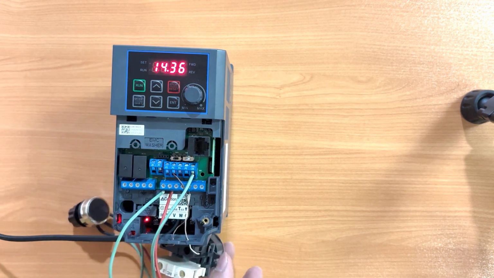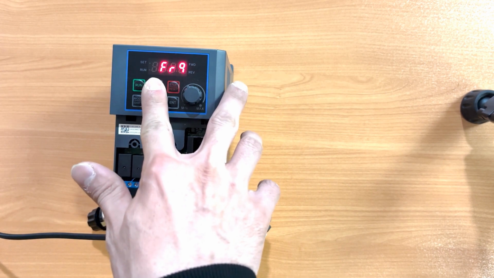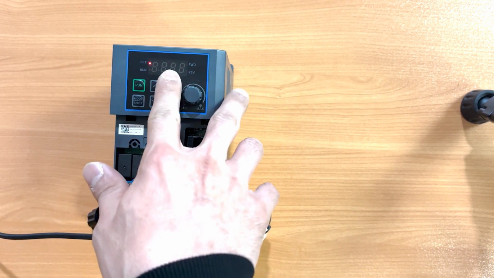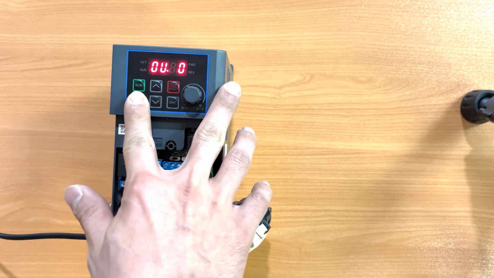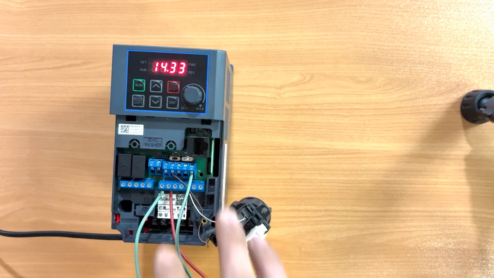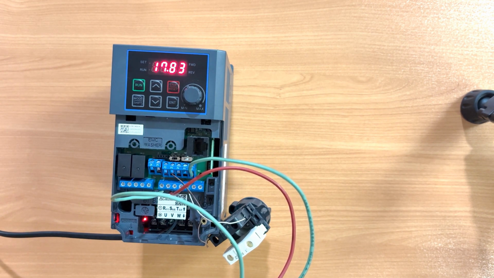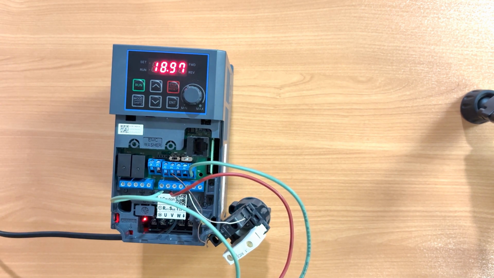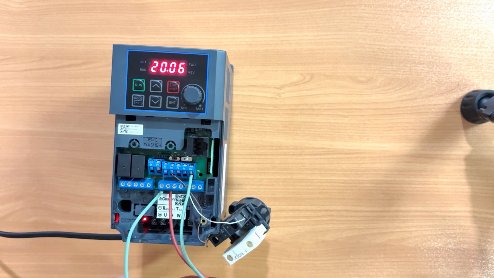Now the digital input is inactive, okay, and my frequency reference is set to 2. My frequency reference is through a potentiometer and 10 volts voltage. Now if I adjust my potentiometer, you can see that my frequency value changes. For example, now I want the frequency to be 20.